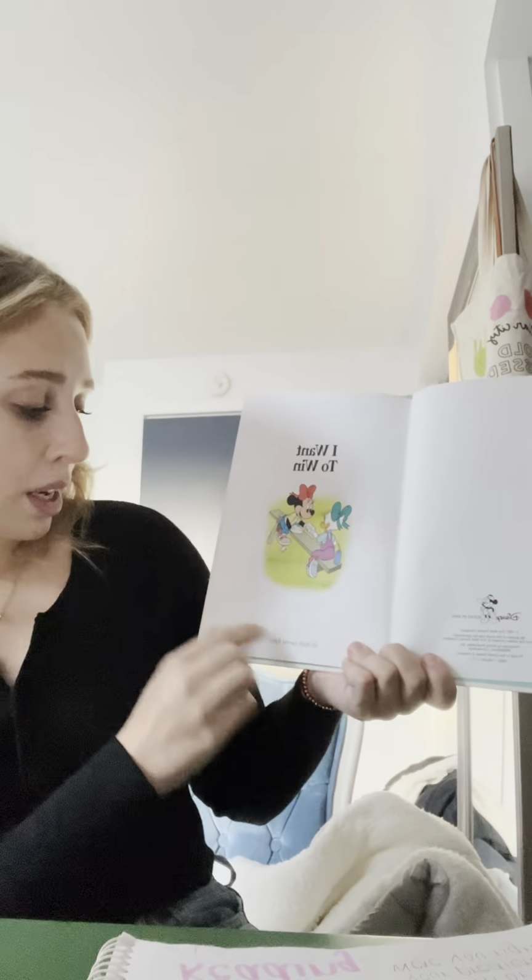Our book is called I Want to Win, and our author is actually not on the cover this time. This is a little tricky. We actually have to turn to this page right here by Ruth Lerner Pearl.